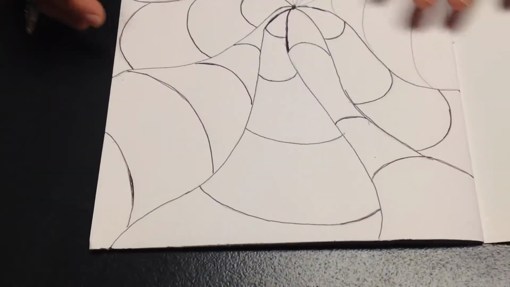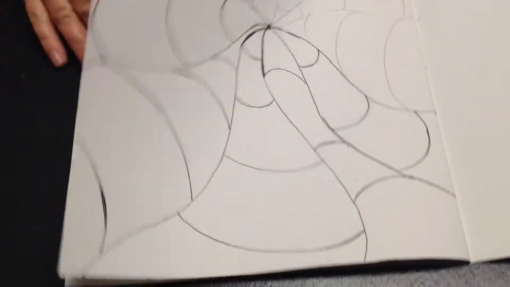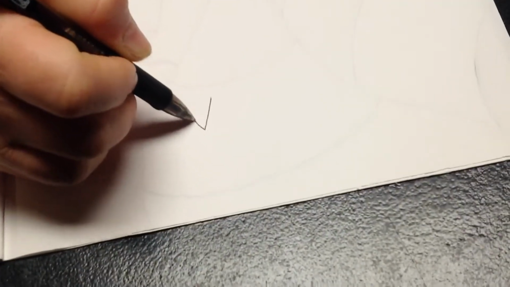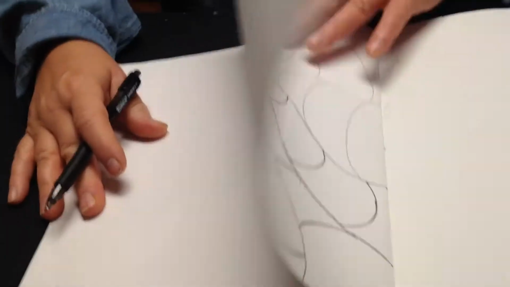Well, the minute you take a line, and this is a line, but the minute you take a line and you enclose it like this, it's no longer a line, it is a shape. So we really don't want to work on shapes, we want to do lines. And so we're going to try not to do enclosed areas.